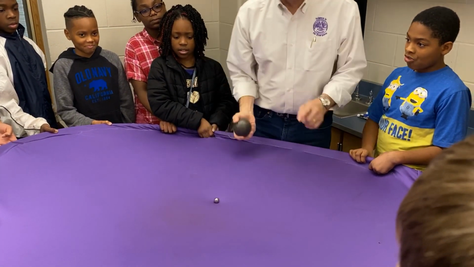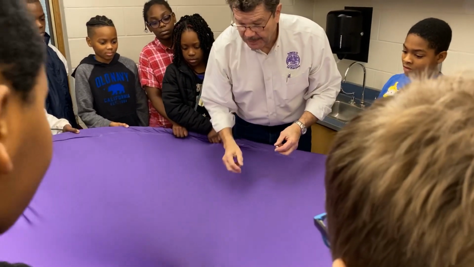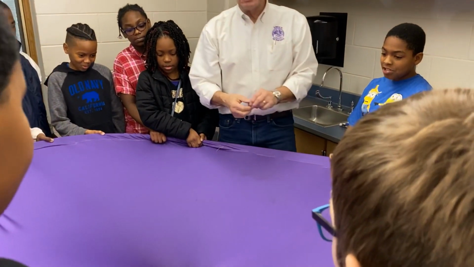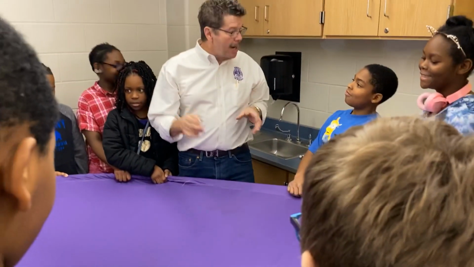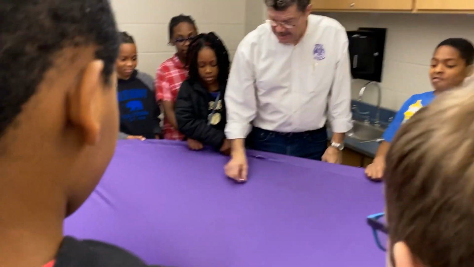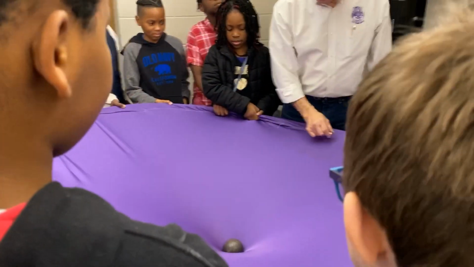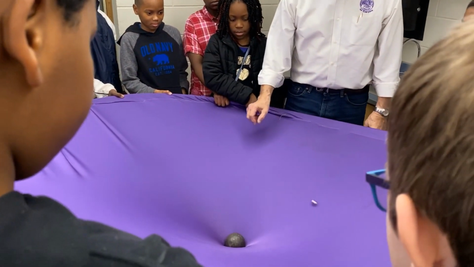As soon as I put it in here, this is going to be our model of a star. And now, no, this is not a trampoline. This is a model of the universe. That is a star. Here is a planet. Now, you'll notice how I do this gently. And watch what happens to the path of this planet. It goes in a circle.